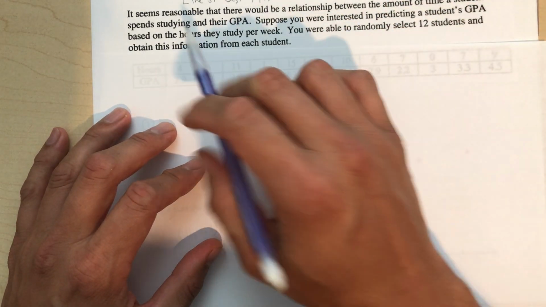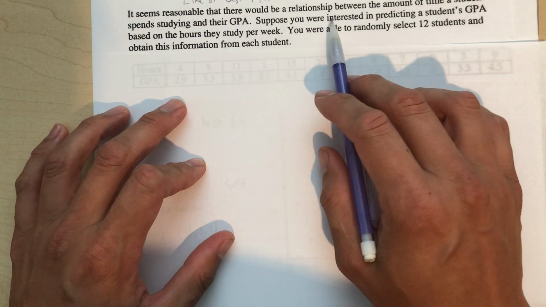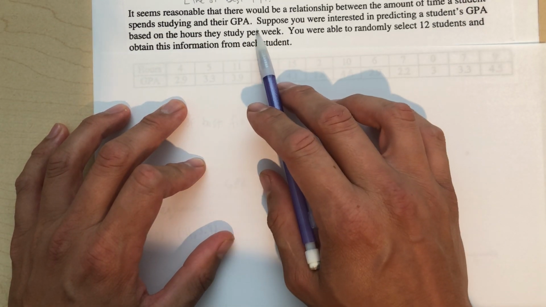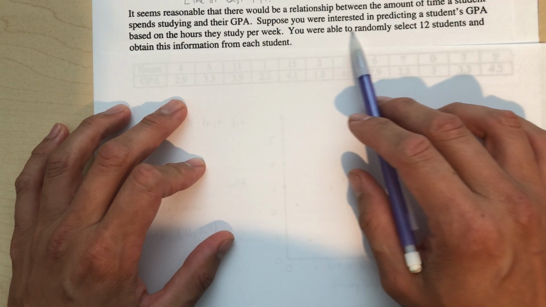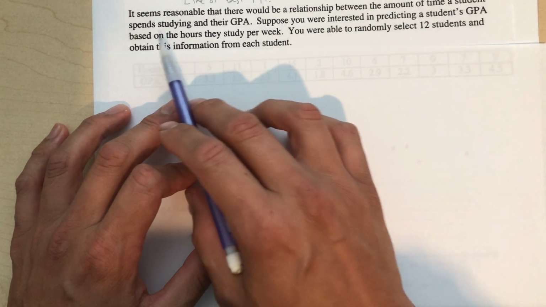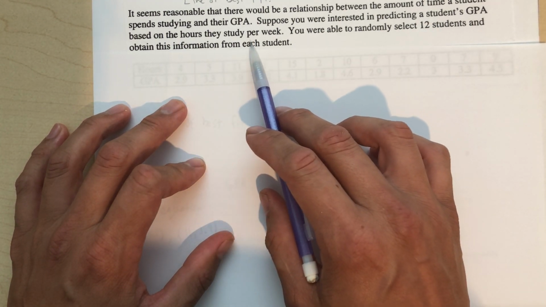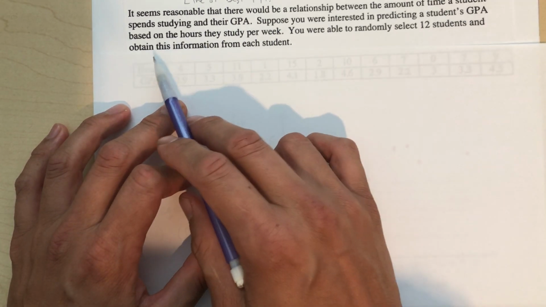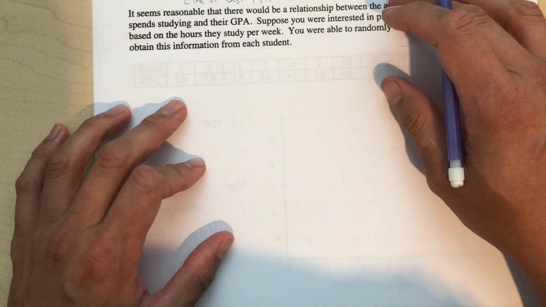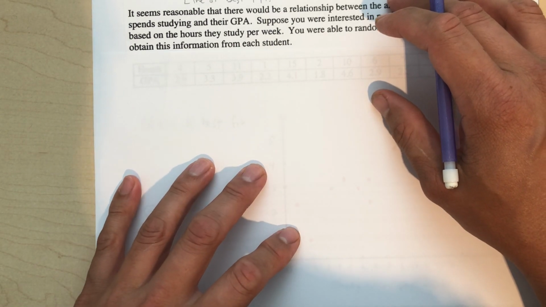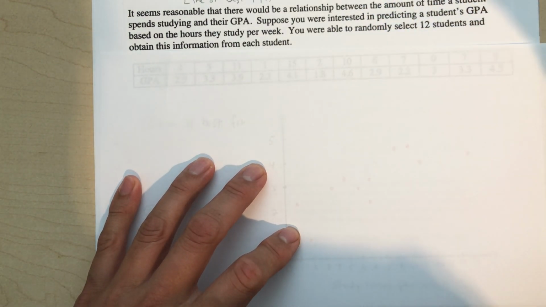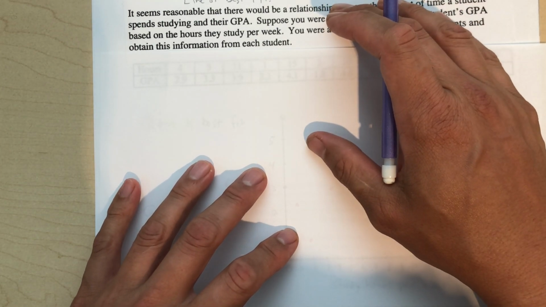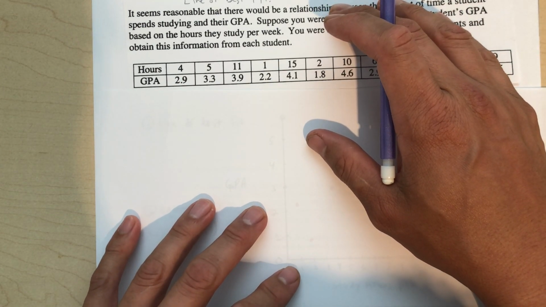It seems reasonable that there would be a relationship between the amount of time a student spends studying and their GPA. Suppose you were interested in predicting a student's GPA based on the hours they studied per week. You were able to randomly select 12 students and obtain this information from each student. So there'll be 12 students, and you can ask them how many hours they study per week and their GPA. Okay, so here is the list of 12 students.